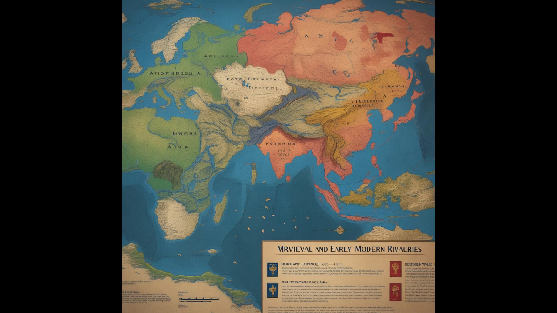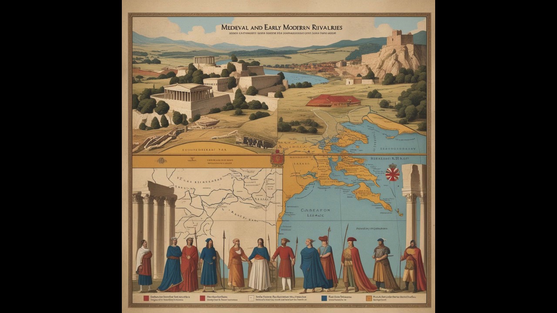India versus Pakistan, 1947, present. Rivalry. Originating from the partition of British India, the rivalry has been shaped by territorial disputes, particularly over Kashmir. Diplomacy. Though there have been several attempts at peace, e.g., the Simla Agreement in 1972, the relationship has remained tense, with multiple conflicts, nuclear proliferation, and sporadic diplomacy.